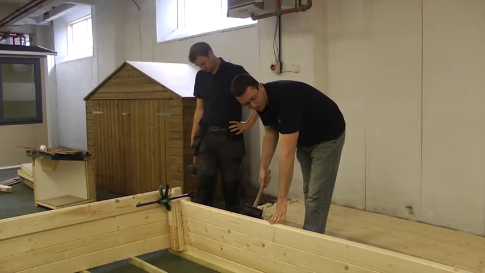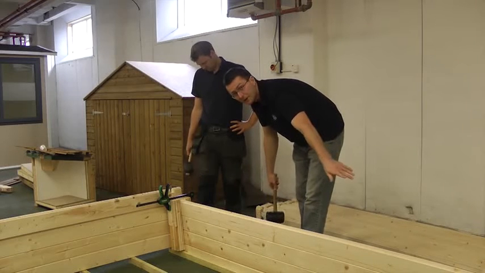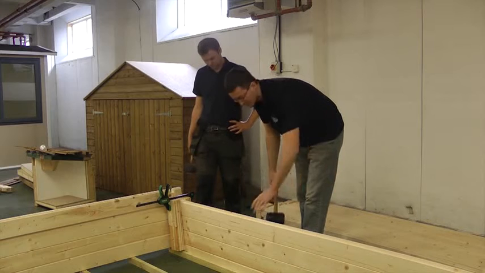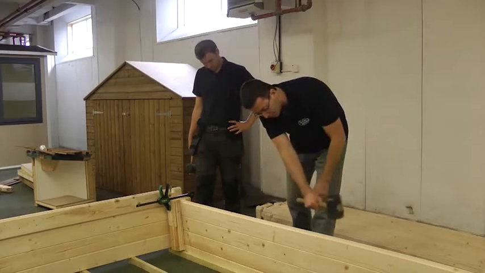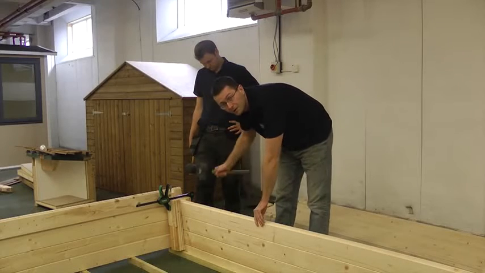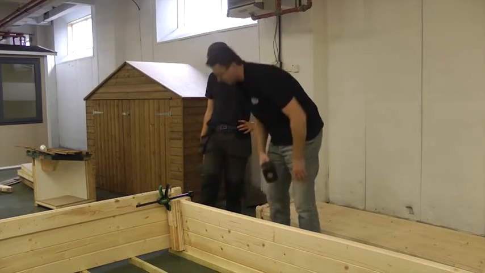Another thing you might find helpful is to have one person holding down one end of the timber whilst that's been pushed into place, whilst the other person then works on the other end, or indeed works their way along the timber to get it located all the way along.